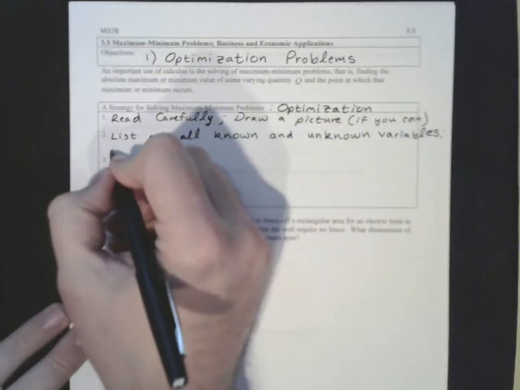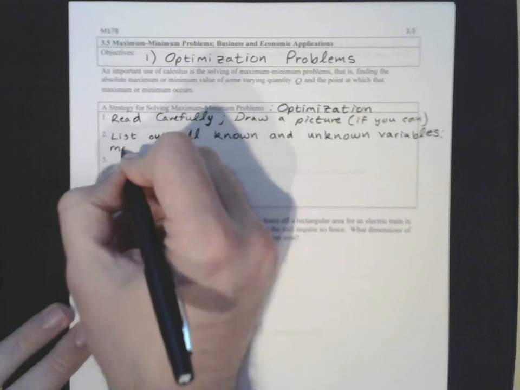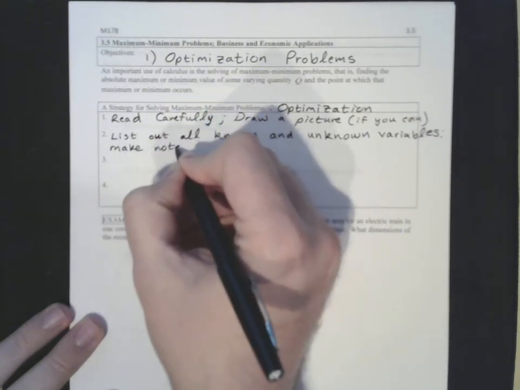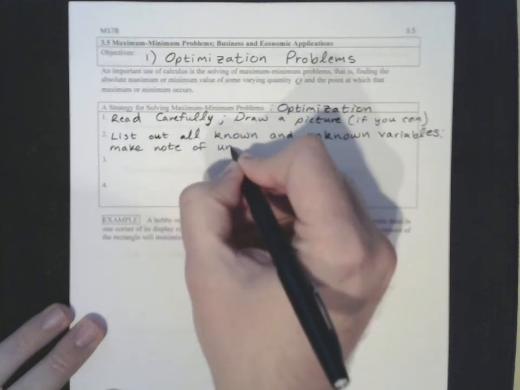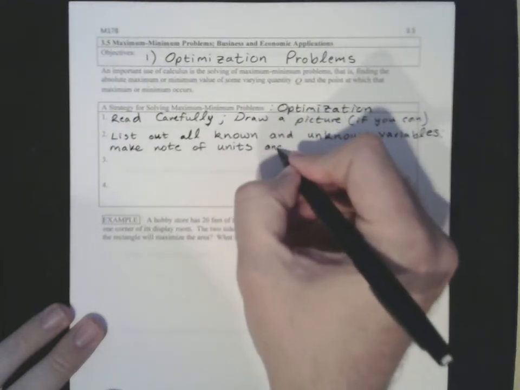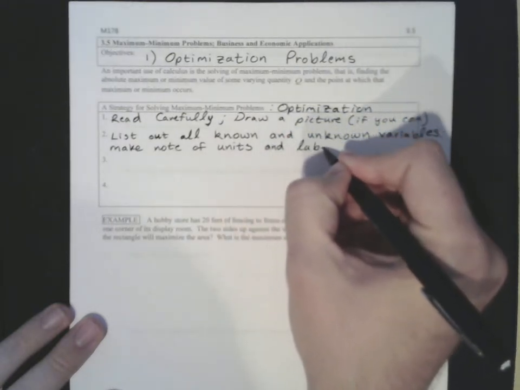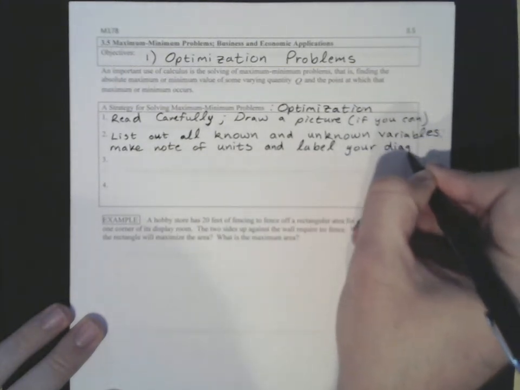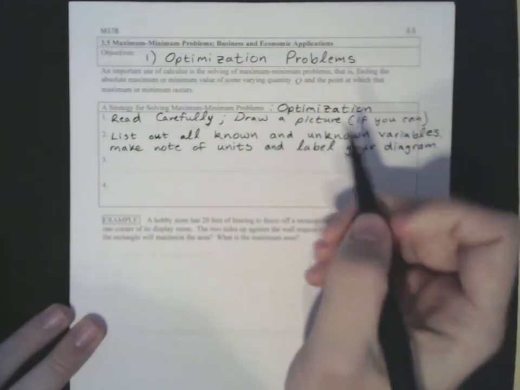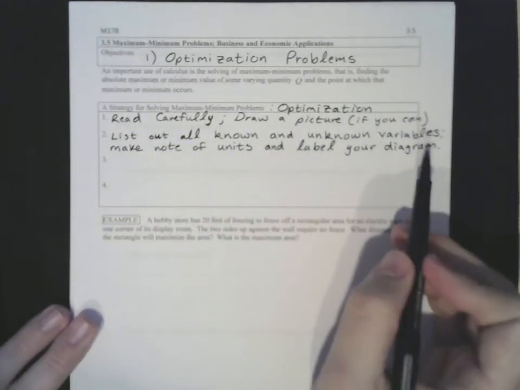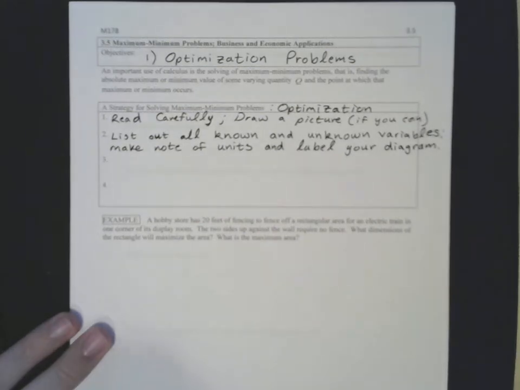With those, we need to make note of units, and label the diagram that you made in part 1. So if you've drawn a picture, you've made a diagram, you're going to label that in step 2, and you know what all of your variables are because you've read carefully in step 1.